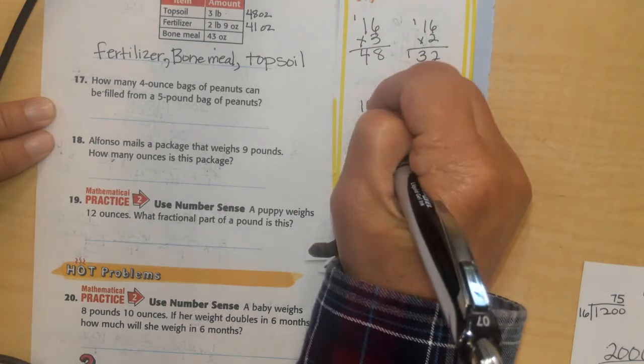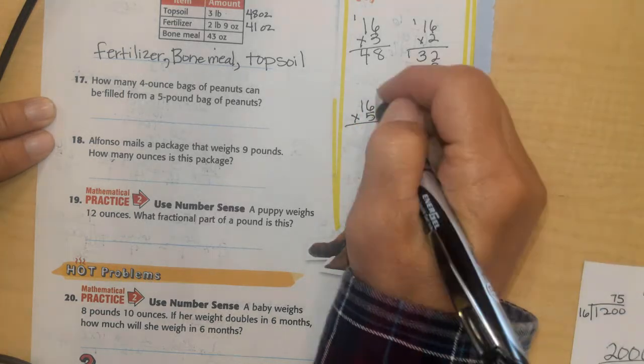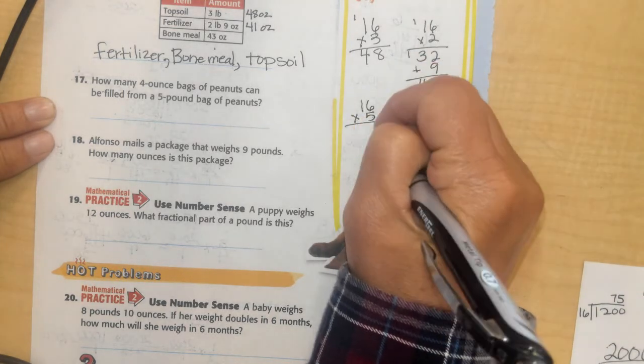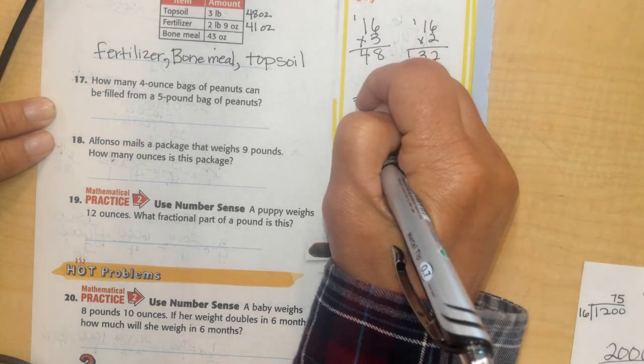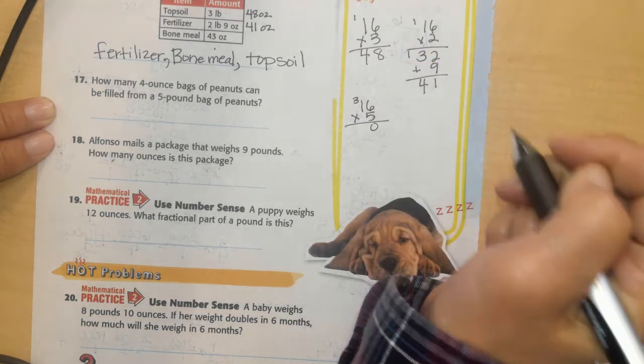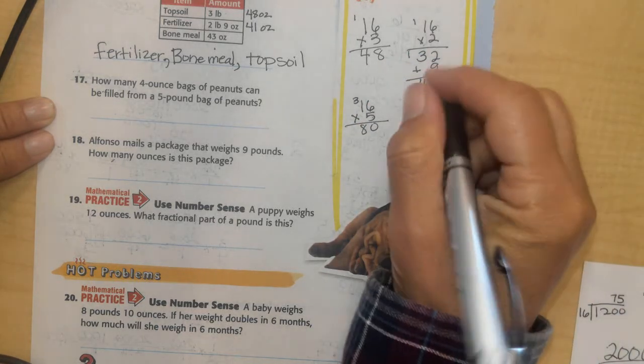So it's 16 ounces in 1 pound times 5 pounds, right? We've done this one a few times now. 6 times 5 is 30. I put my 3 up top, keep my 0 down below. 5 times 1 is 5 plus 3 is 8. So I have 80 ounces.